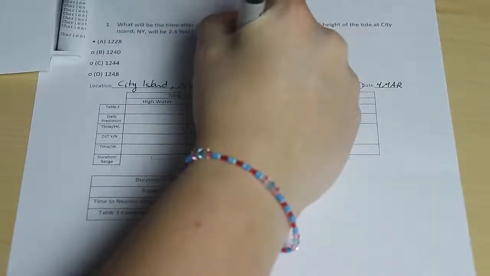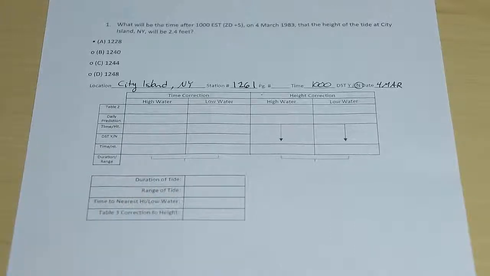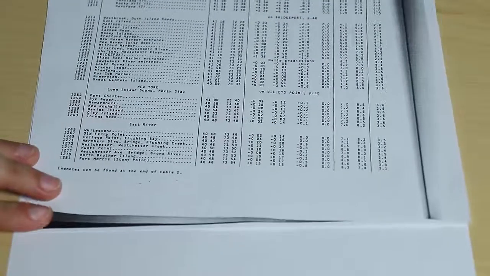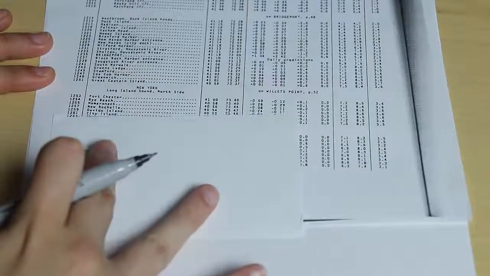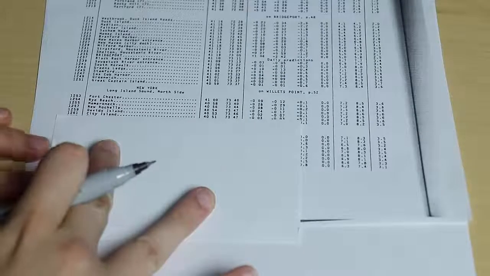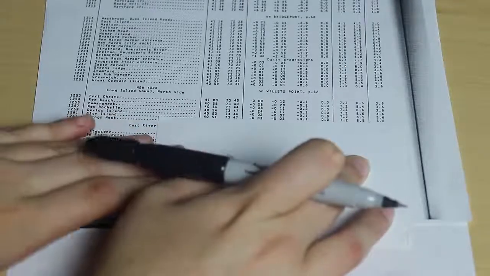So we'll come over here and write the station number 1261. And so now we go over to the station number pages, which are in table 2. So go ahead and flip through your book and try to find that. I have again printed out the page that we will be needing for this. So 1261, you can take your index card and lay it straight across there and then slide it over, and you'll be able to read your information.